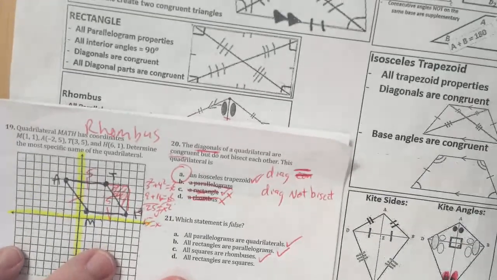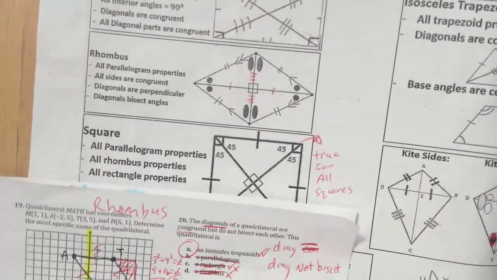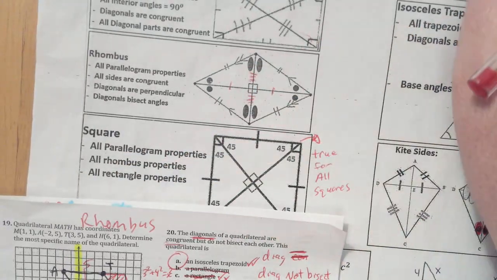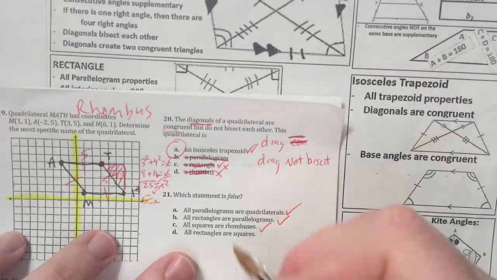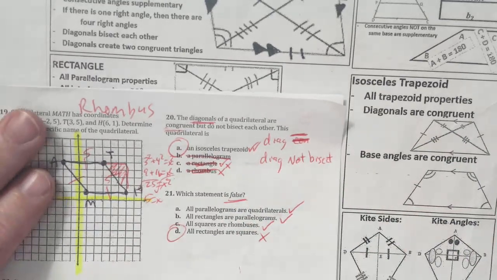All right, so look at this rectangle. Is that a square? No. However, a square can be a rectangle, but a rectangle is not a square. So this was the X, and they wanted the false, so the answer was D.